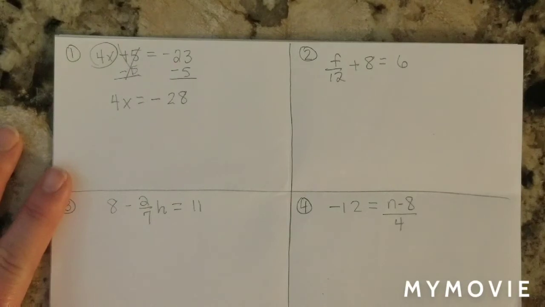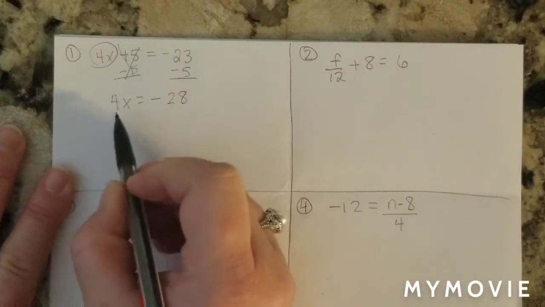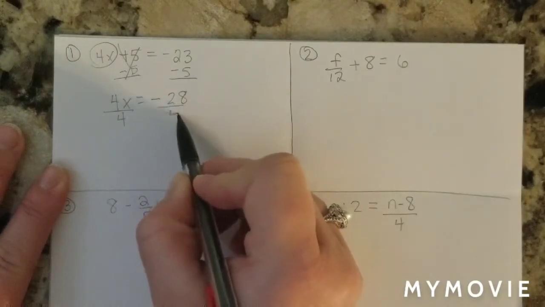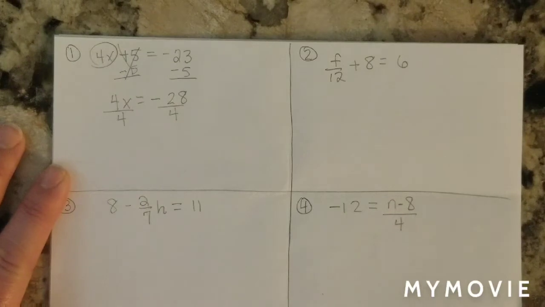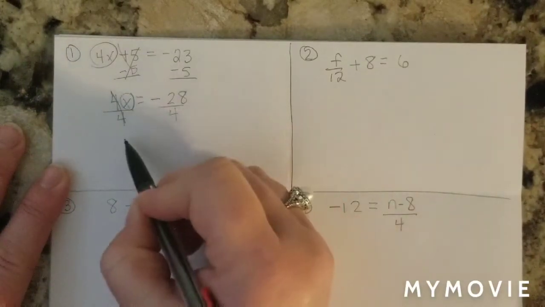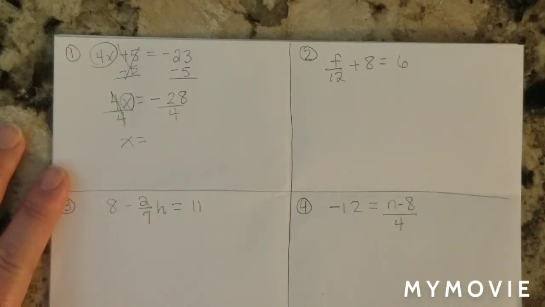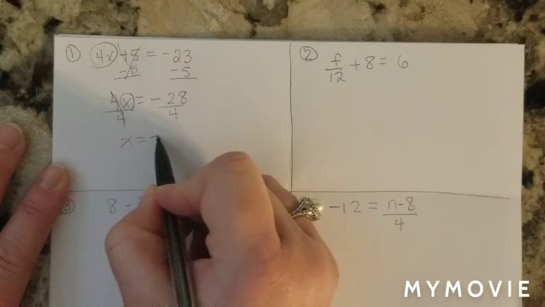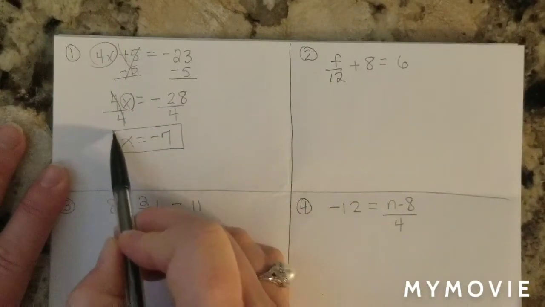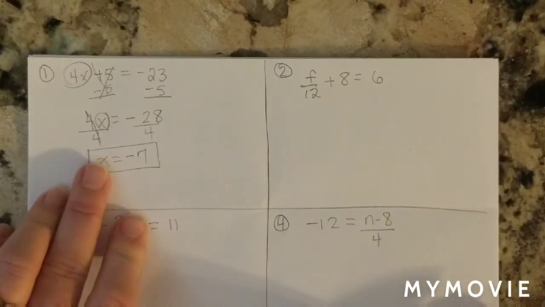Now we have 4x is equal to negative 28. Right now, 4 is being multiplied by x, so we're going to divide both sides by 4. Have to do the opposite or the inverse operation. This equals 1, so we're just left with 1x is equal to, and negative 28 divided by 4 is negative 7. So x is equal to negative 7. All right, so that one was pretty simple.